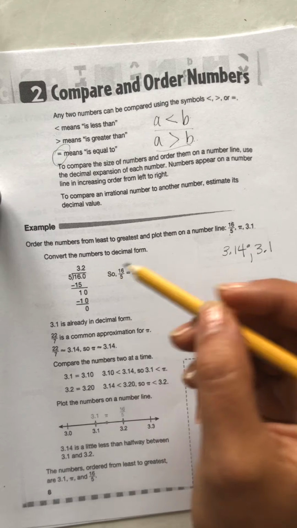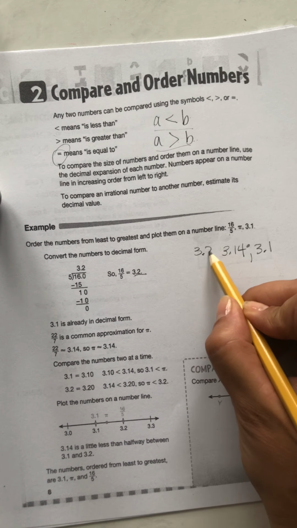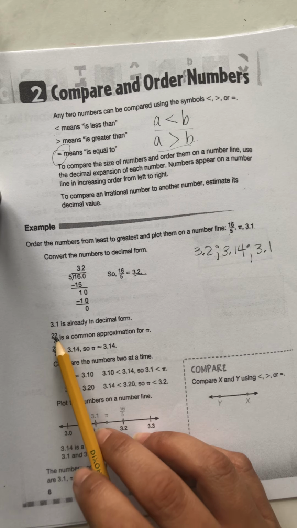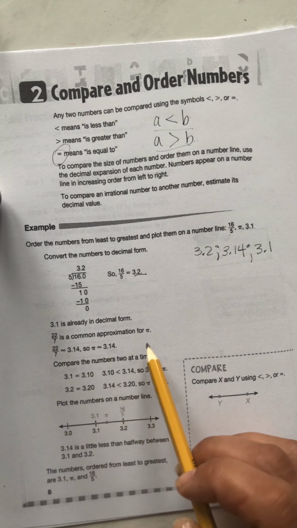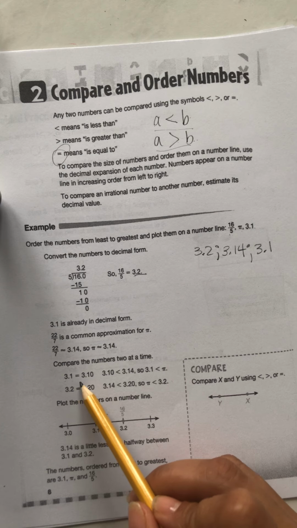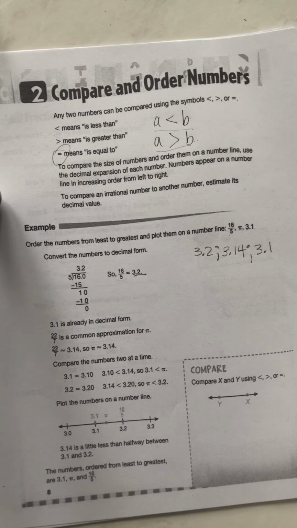So I've got to figure out what this is in decimal form. The work is done for you over here, and it is 3.2. So 3.1 is already in decimal form. 22 sevenths is a common approximation for pi, which is 3.14. Compare the numbers two at a time. What they're doing here is placing the decimal in the hundredths place because pi has a hundredths place, so you can compare accurately.